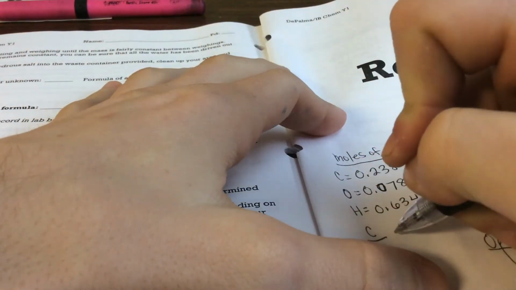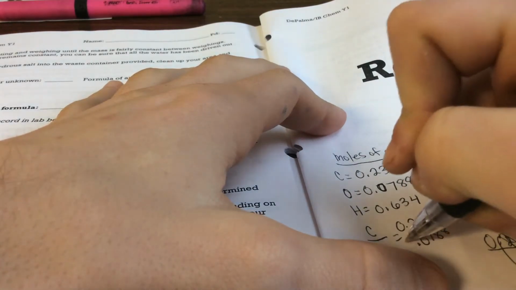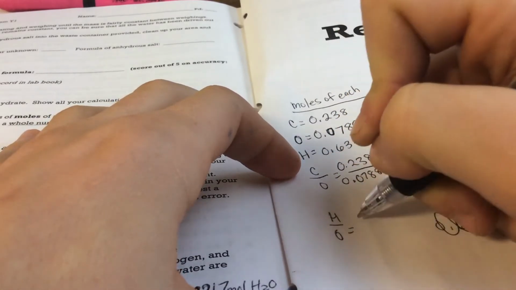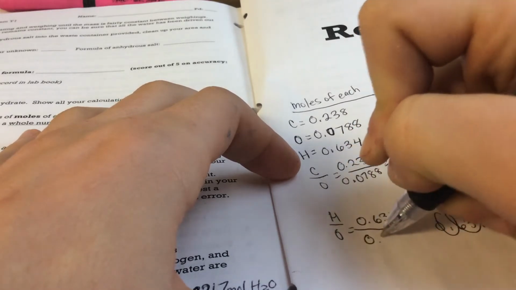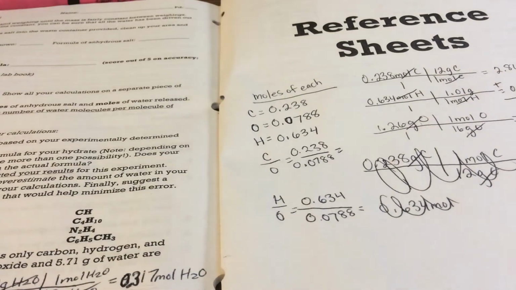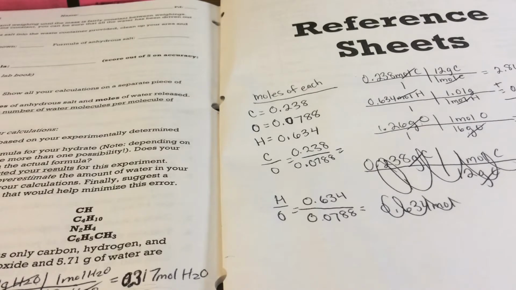So if I'm comparing carbon to oxygen, it's 0.238 to 0.0788. If I'm comparing hydrogen to oxygen, it's going to be 0.634 to 0.0788. You always want to compare to the lowest number because that's going to make your comparison a big number to 1. If you do it the opposite way, it gets really confusing. So I suggest always make sure you put the smallest number of moles on the bottom.